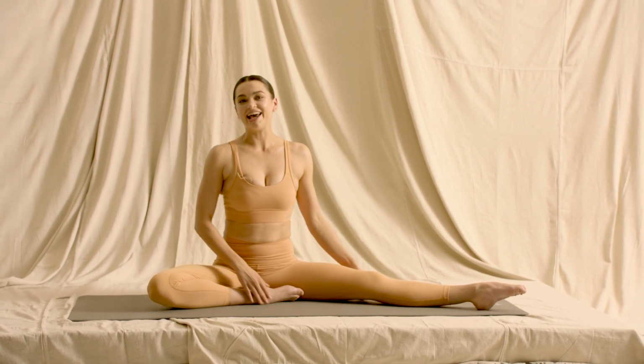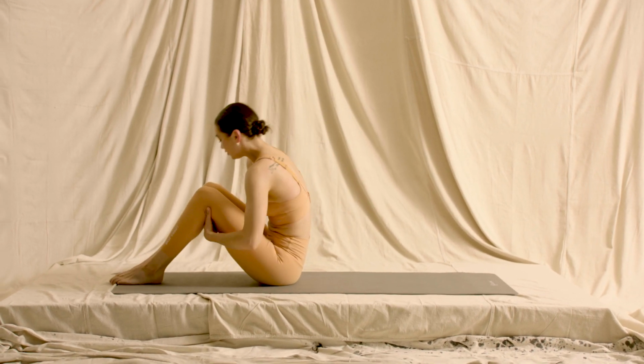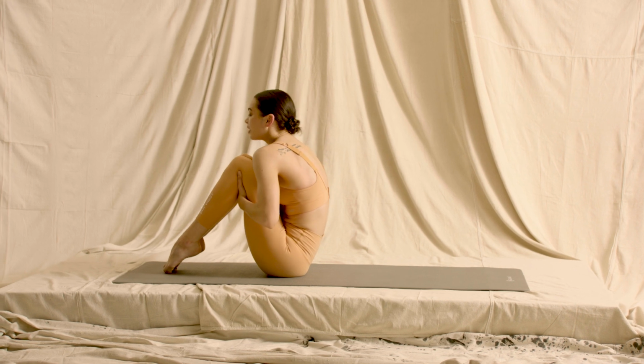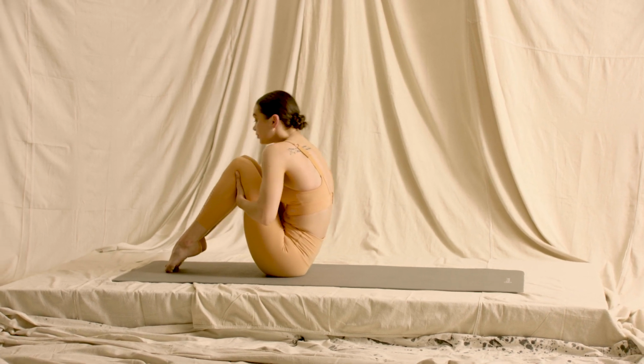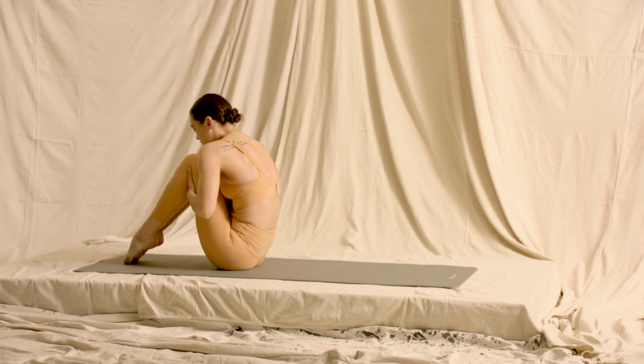Done? All right, and now, fun part, okay? We get to roll like a ball, all right? So hold on to the back of your legs, take your toes, pop them on the mat, and then round through your spine as much as you can. What you wanna do is just slowly rock back and give your massage through the muscles of your back.